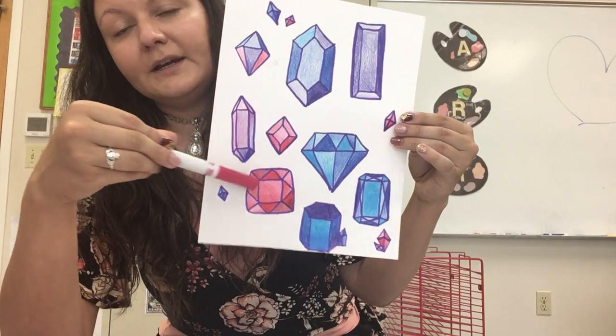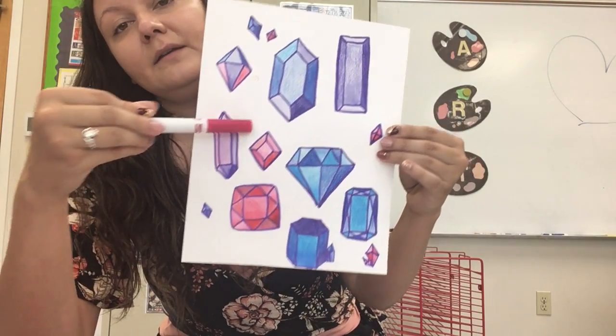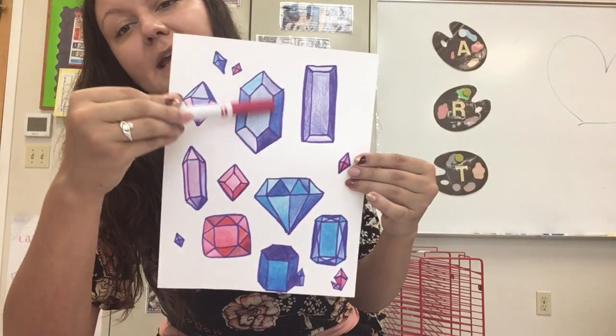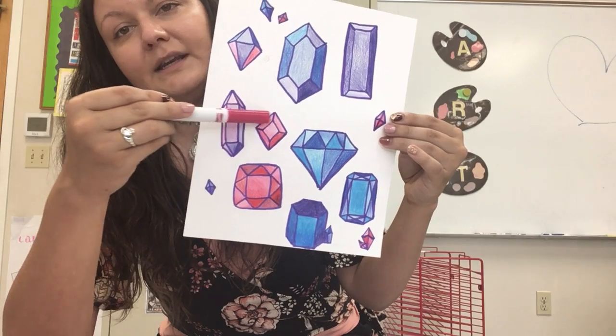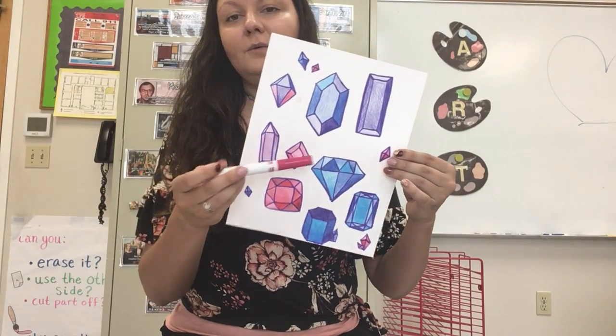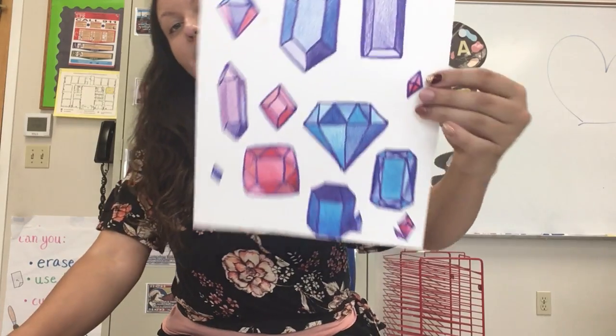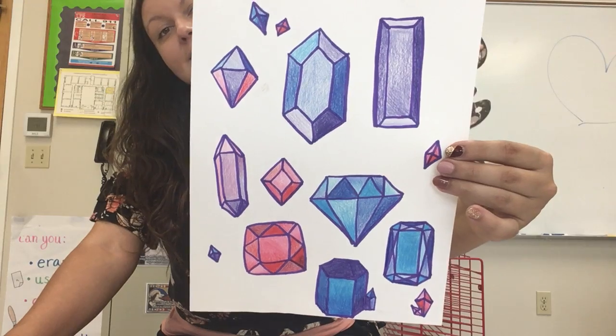We drew this one here today. You can see I used pinks and purples for that one. We drew this one here today, and we drew this one here today, right? So 4 different examples of different crystal and gemstone drawings.